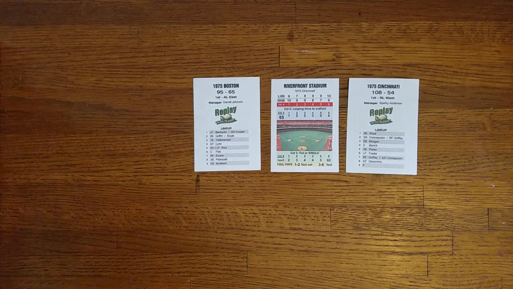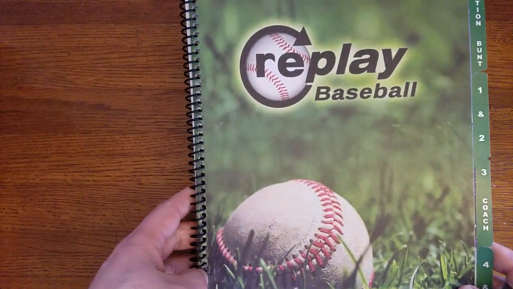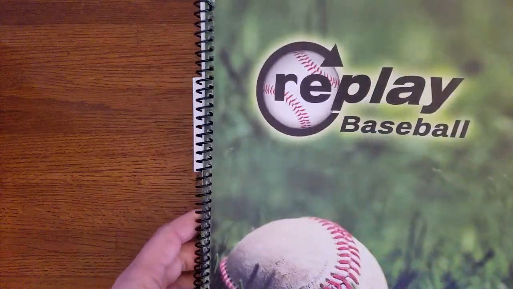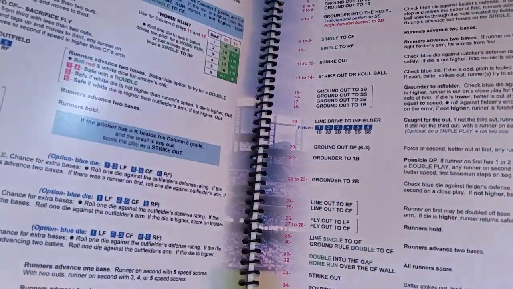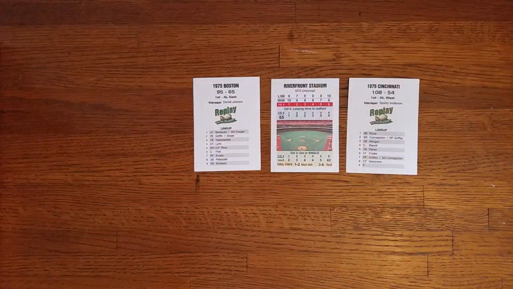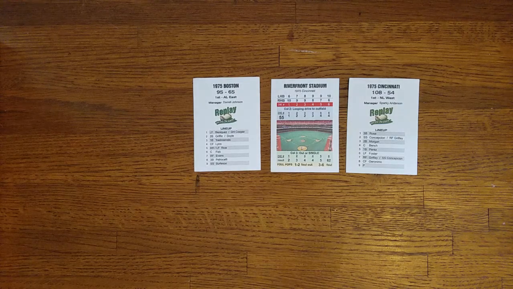Replay Baseball. There's the Replay Baseball playbook, the old style, which had the spiral binding. Also, the newer style has now the trifold, which I've got in the background to read the results on. So, let's get going here and not waste any time.